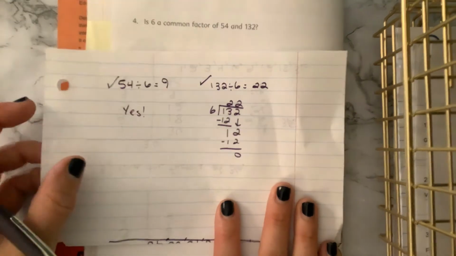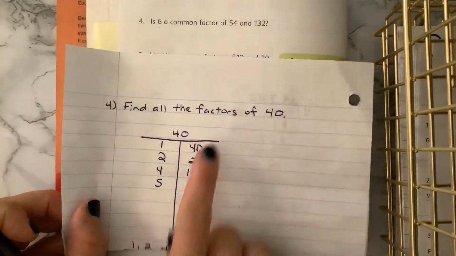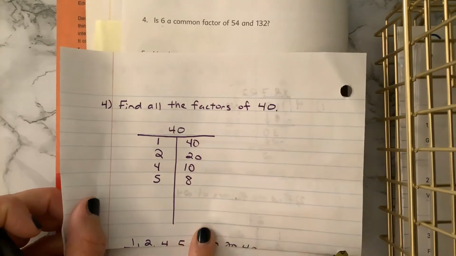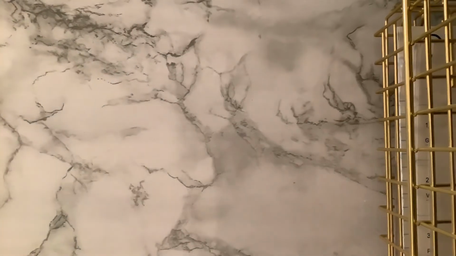So fifth graders, your homework is going to be asking you to follow the same process where you're going to find the factors of something. You're going to create this factored pair chart in order to see what the common factors are.